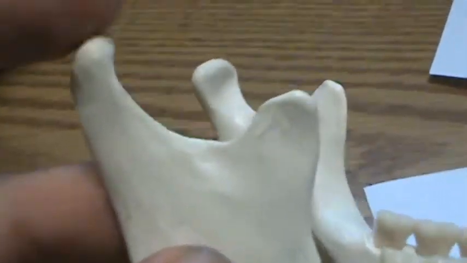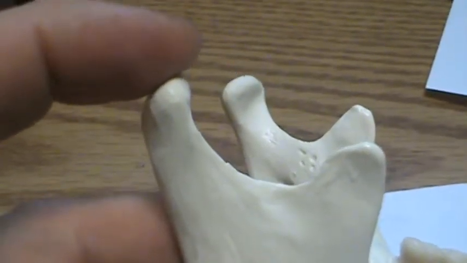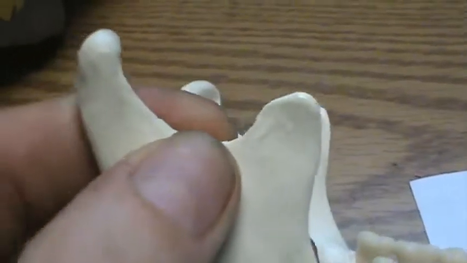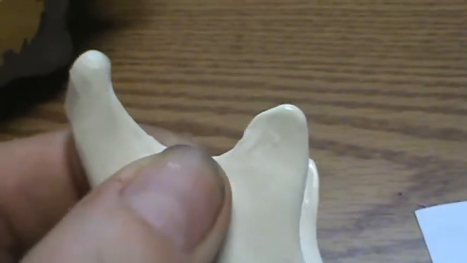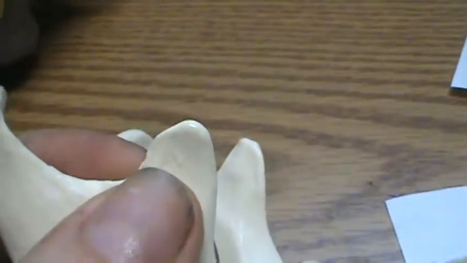Let's take a look at this guy. Oh my goodness. What would that be? That would be the mandibular condyle. And what would this be? This little spot right here. Mandibular notch. And then over here, that would be the coronoid process. And what is this called? That's called the ramus of the mandible.